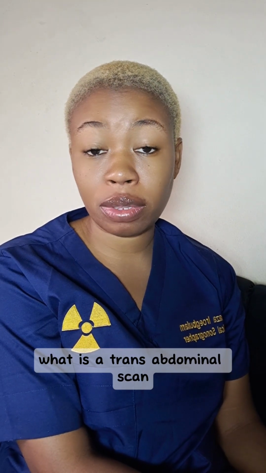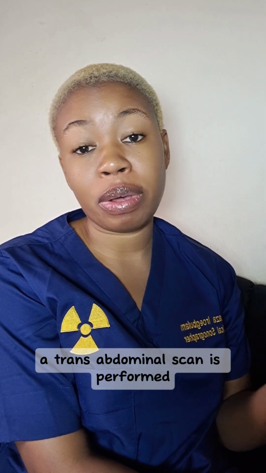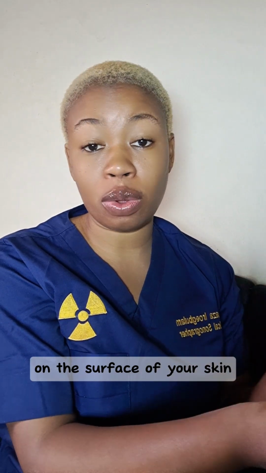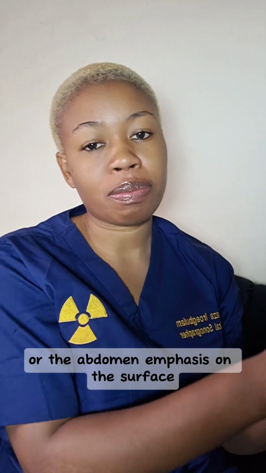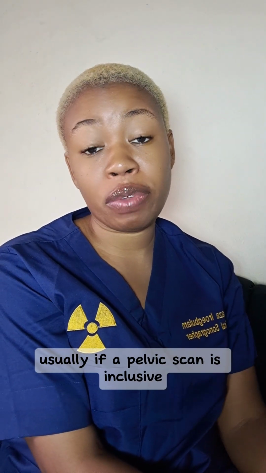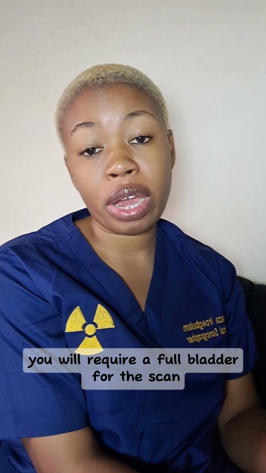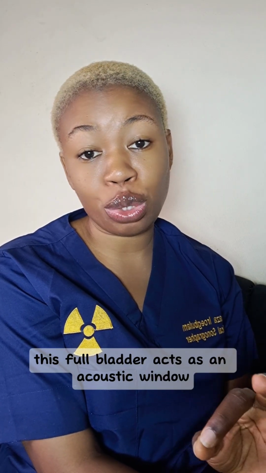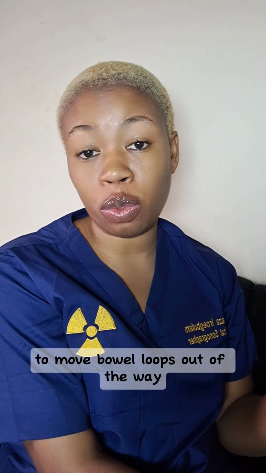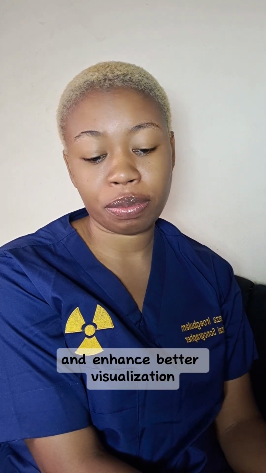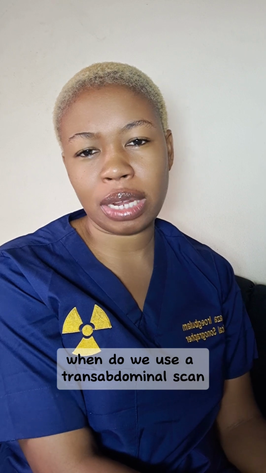What is a transabdominal scan? A transabdominal scan is performed by moving the probe on the surface of your skin or the abdomen, with emphasis on the surface, after the gel is applied. Usually, if a pelvic scan is included, you will require a full bladder for the scan. This full bladder acts as an acoustic window to move bowel loops out of the way, to avoid gas interference and enhance better visualization.